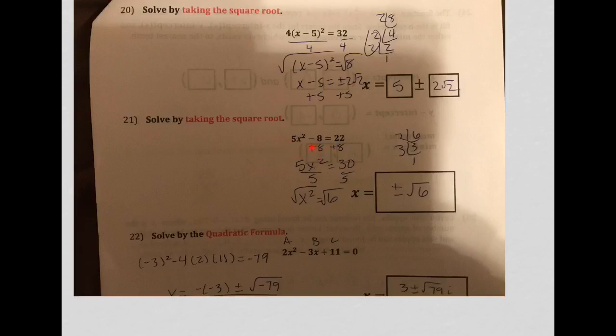21, same deal. We would add 8, divide by 5, then we got to break down. 6 doesn't break down though, so I get a plus or minus and a square root of 6. So on 19 through 21, every one of your answers should have a plus or minus somewhere in it.